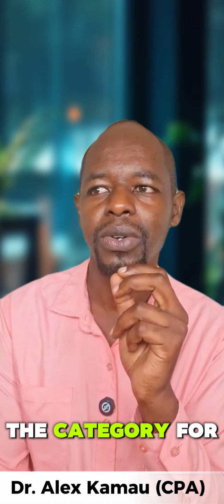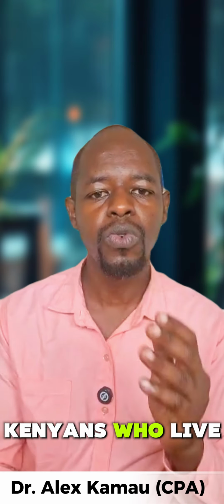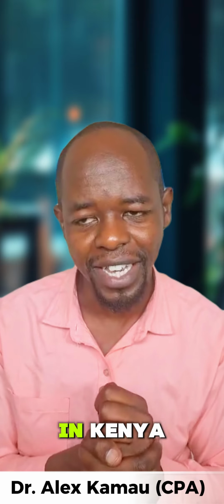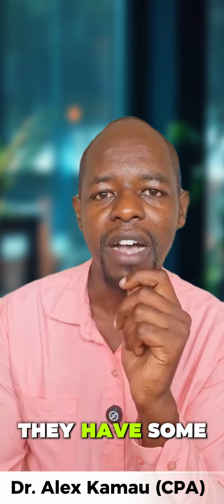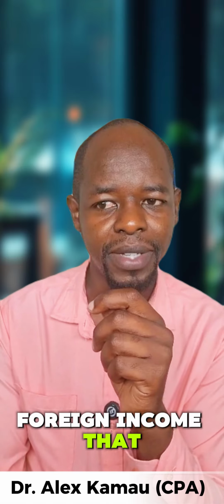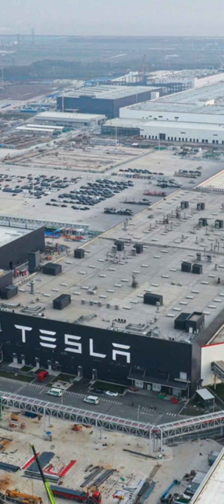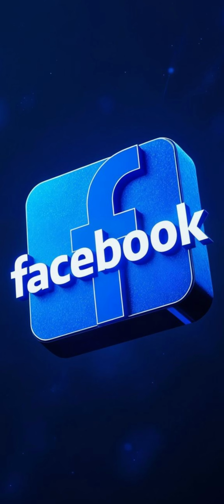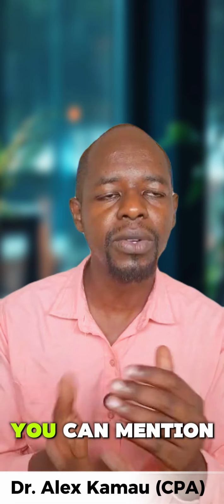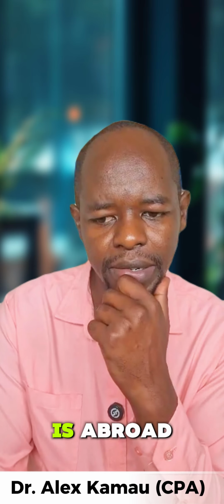Now, let me go to the third category. And this is the category for Kenyans who live and stay here in Kenya. However, they have some foreign income that they generate from diaspora. Maybe they have bought some shares of Tesla or Facebook. You can mention any business, Netflix, any business that is abroad.